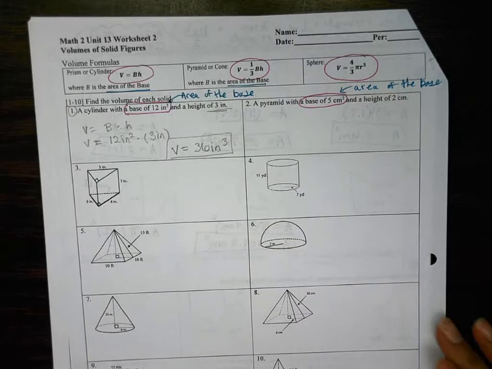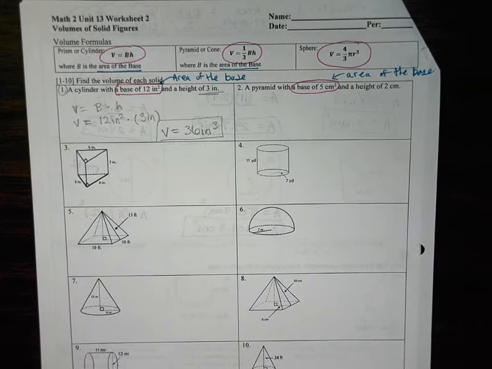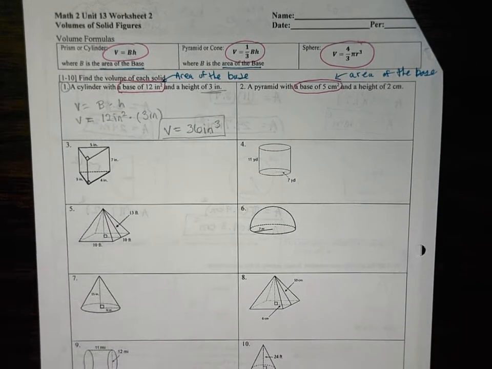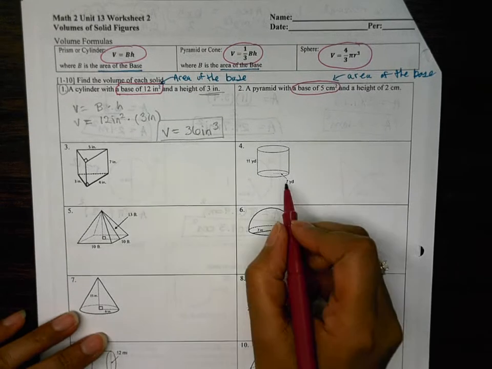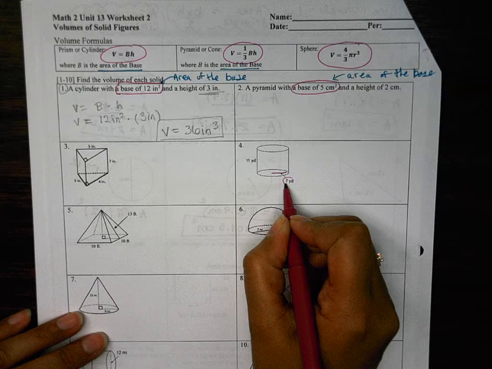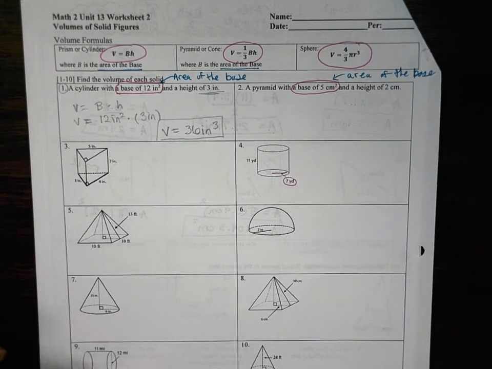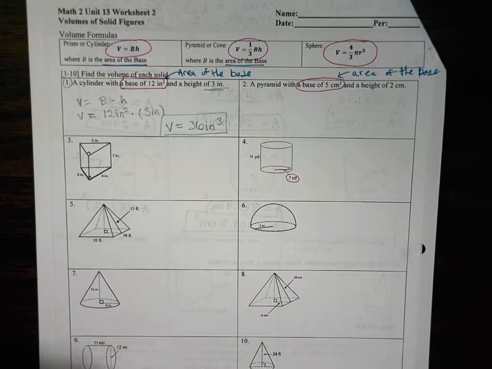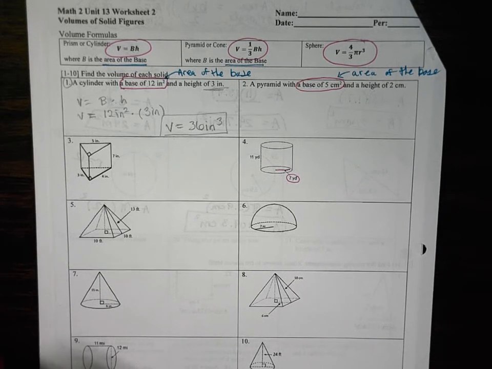Next one I'm going to do is number 4. Now, number 4 is also a cylinder just like 1, and here's where a lot of kids were struggling in my class yesterday. This 7, does this 7 yards represent the radius, the diameter, or the area of the base? Which one is it?